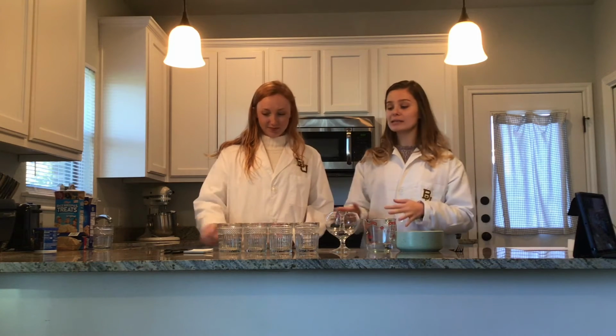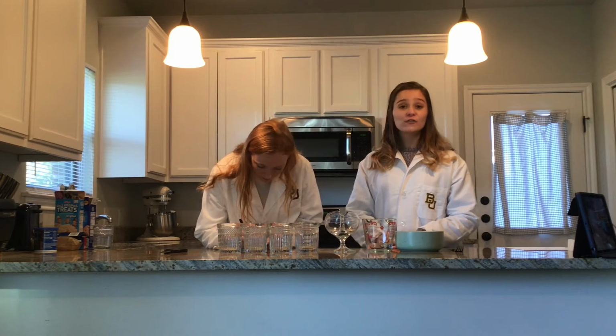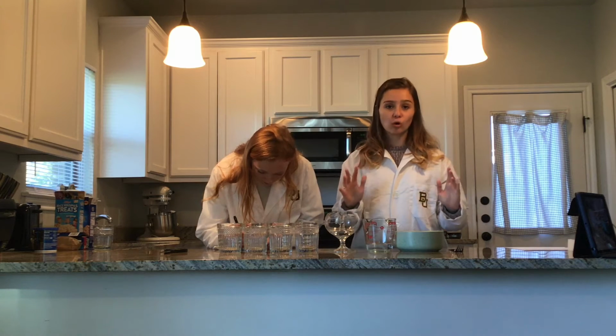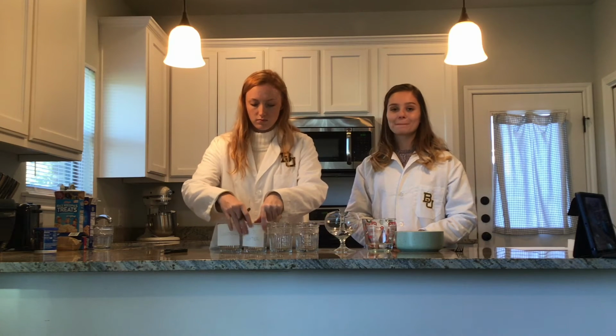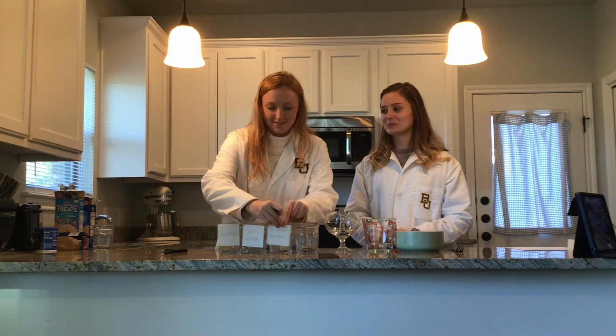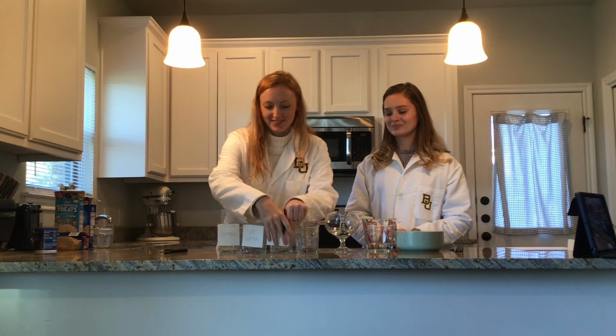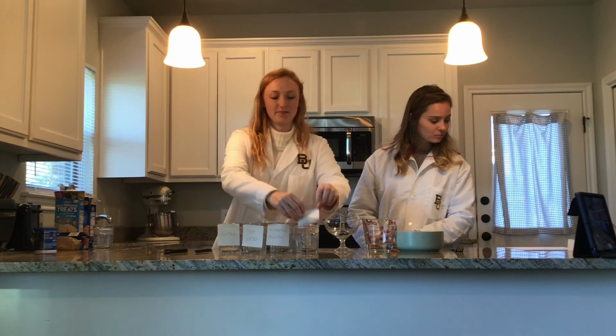So the very first thing we're going to do to start this experiment is label our 4 cups, and we're just going to do that with some sticky notes. The very first one is going to be labeled our control. Our second one is going to be labeled tap water. Our third one is going to be labeled rubbing alcohol. And then our fourth one is going to be labeled hot water.